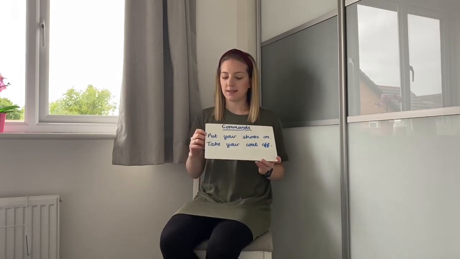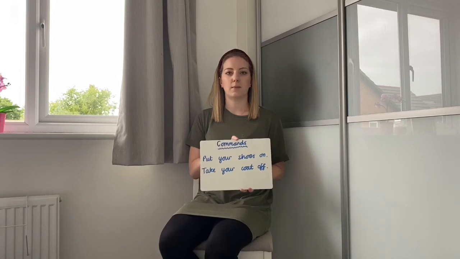And our final sentence type is commands. Now, commands tell you to do something and they start with a capital letter and end with a full stop. So my 2 examples are put your shoes on and take your coat off. So they are 2 commands and they tell you to do something. So that's how you know when it is a command.